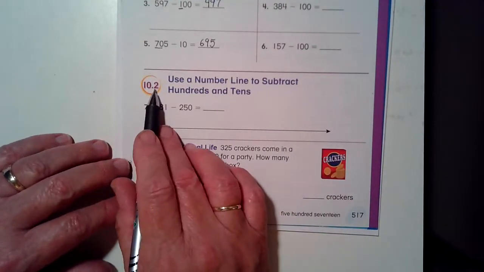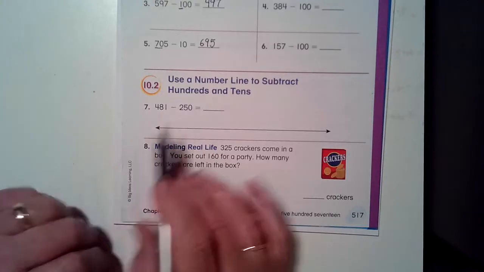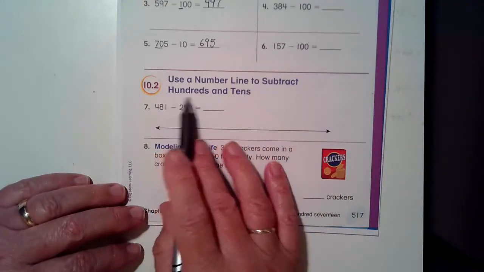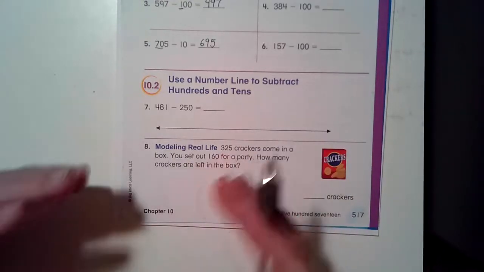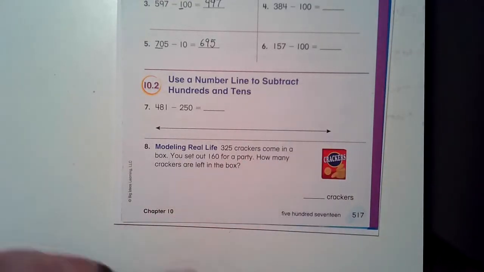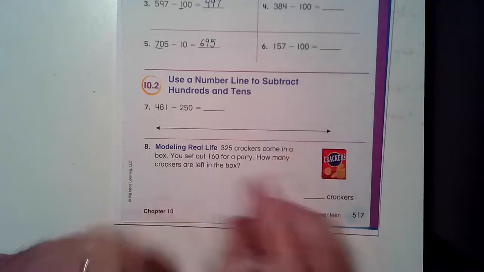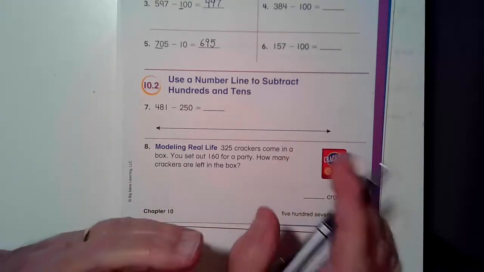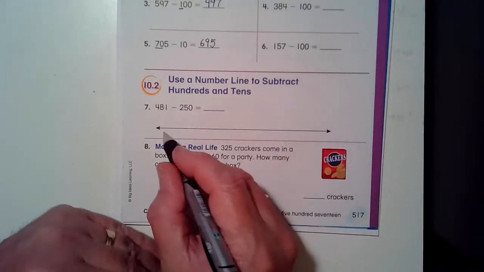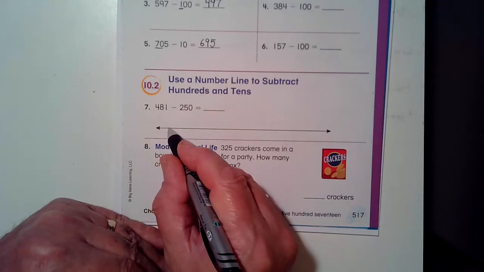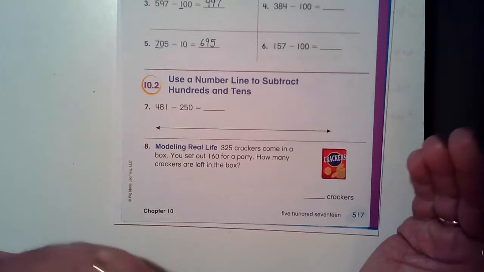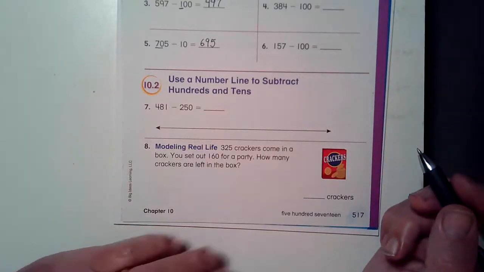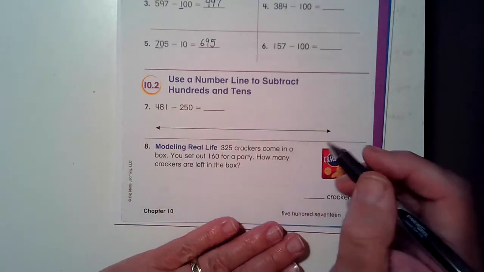Chapter 10, but lesson 2 talks about using a number line to subtract hundreds and tens. I have a number line, and I've said before, I know you're probably tired of hearing me say this, but number lines, the open number lines, they're very, very helpful. And when I don't have to start at 0 and 1 and 2 and 3, I can put any number I want. That's where I really get to show I know how numbers work.